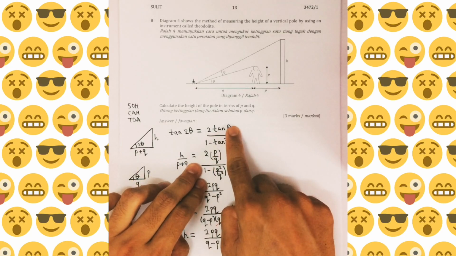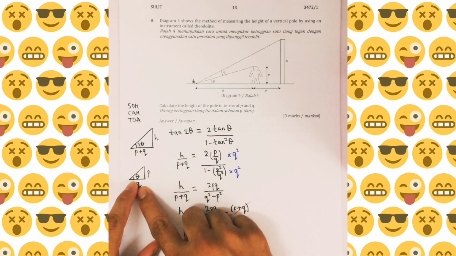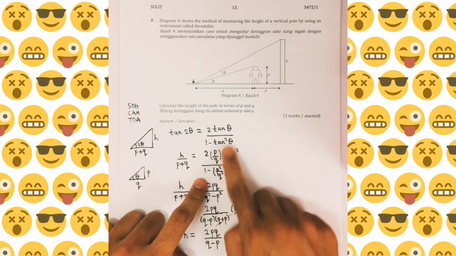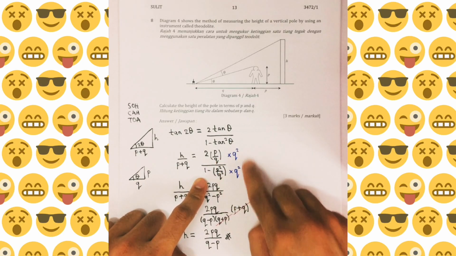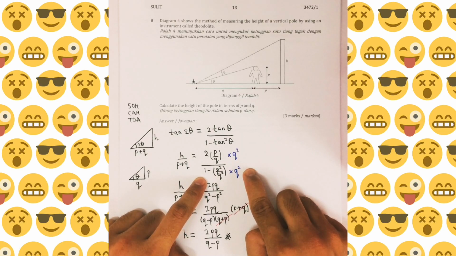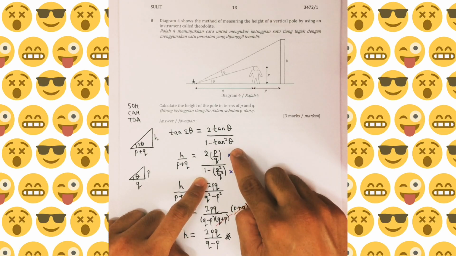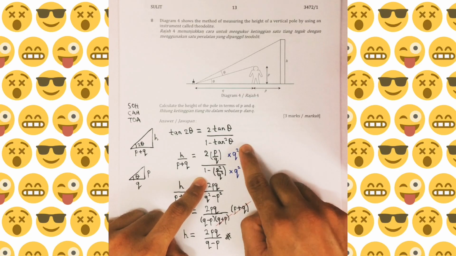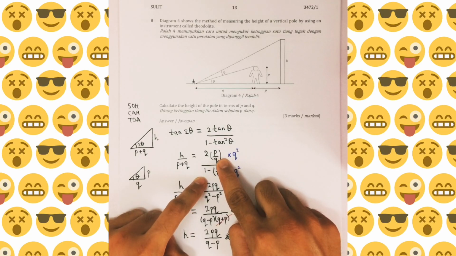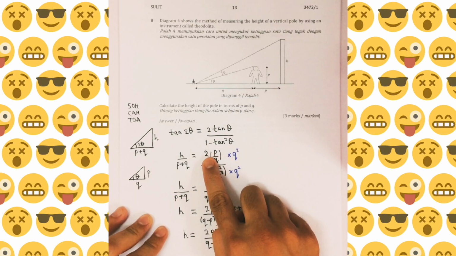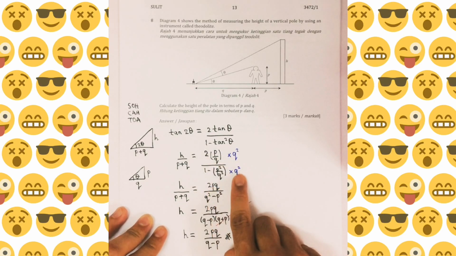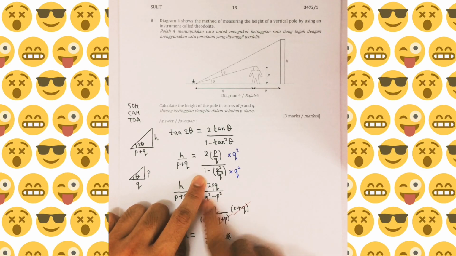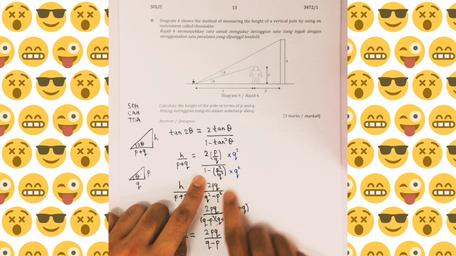And then for 2 tangent theta, tangent theta will be opposite over adjacent, which is p over q. Same thing here, if you square p over q, it gives you p square over q square. So this step is very important because you want to simplify your fraction. You have to times both denominator and numerator with q squared because you want to remove your fraction. We don't want to get any fraction here. So when you times 2p over q by q square, you cancel one of the q, you get 2pq. 1 times q square gives you q square. P square over q square times q square will give you p square.